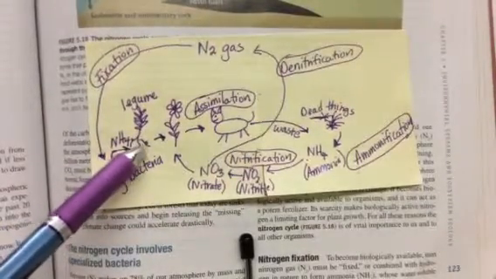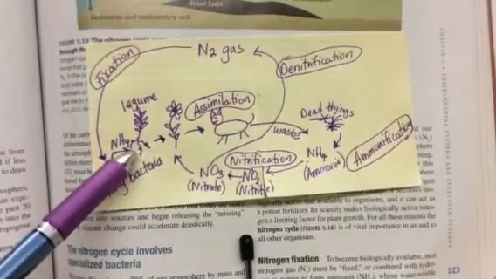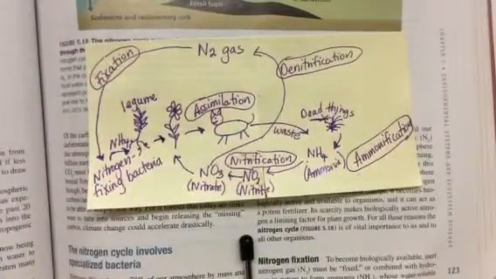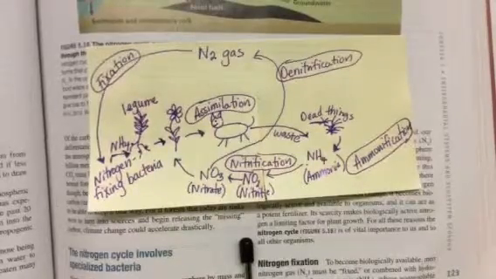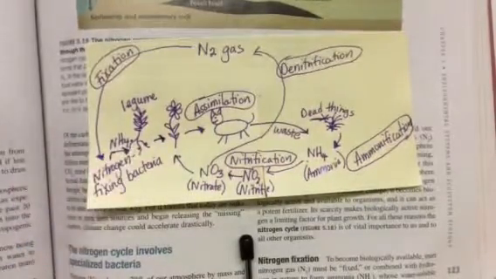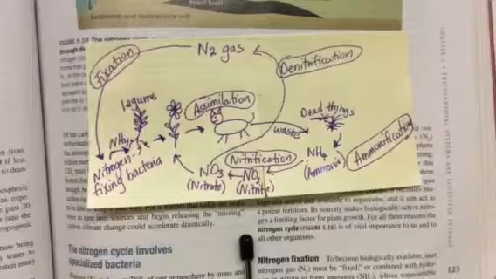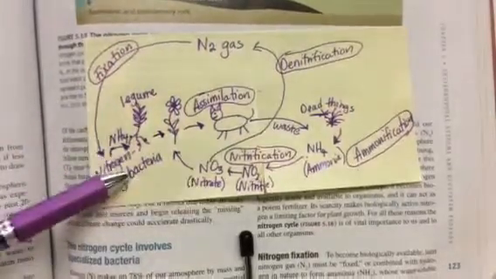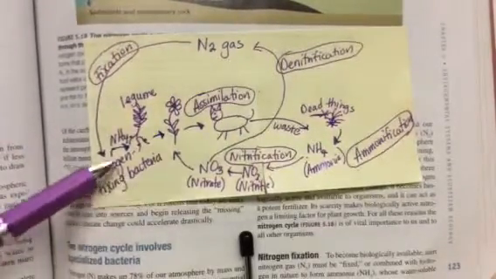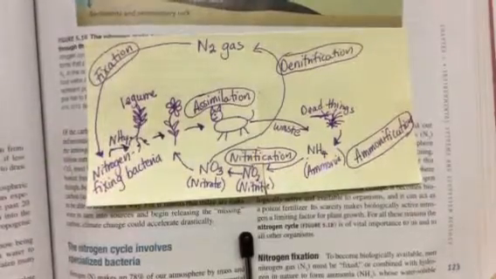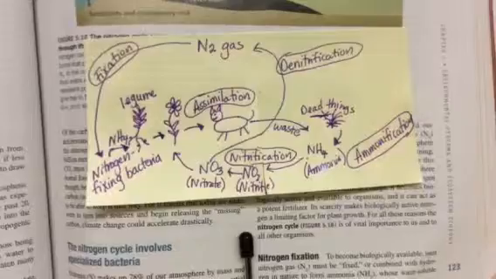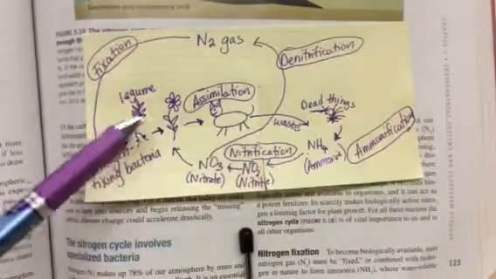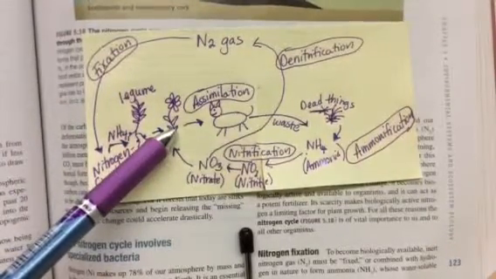So I have these little nodules here drawn on this legume. A legume could be a bean plant or a soy, or even peanuts are legumes. And on their roots are nodules that can turn the gas into NH4. It's bacteria that live in the nodules that do this. They're called nitrogen-fixing bacteria. This nitrogen can also be used by other plants.